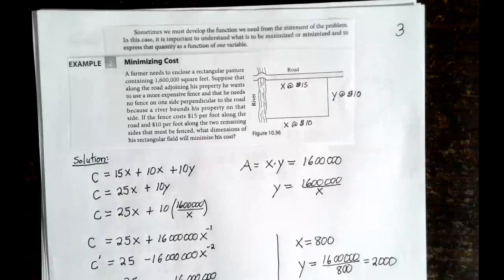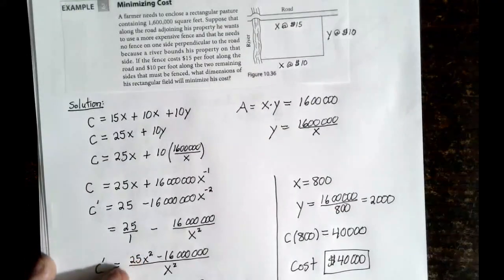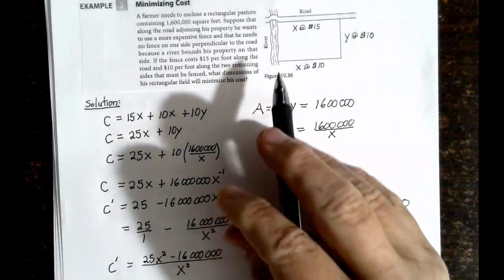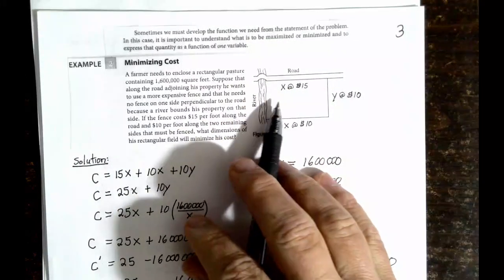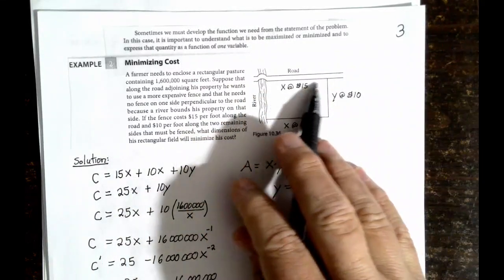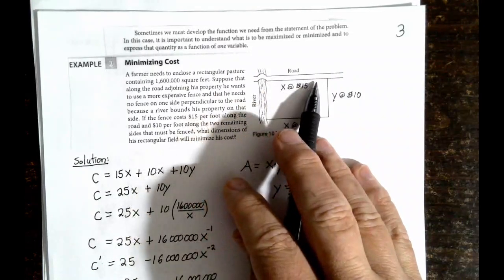This one talks about maximizing a quantity, but you need to write things in terms of just one variable. So a farmer is enclosing a pasture, and he has to put a fence along the road, and that fence is more expensive, so it costs $15 a foot.